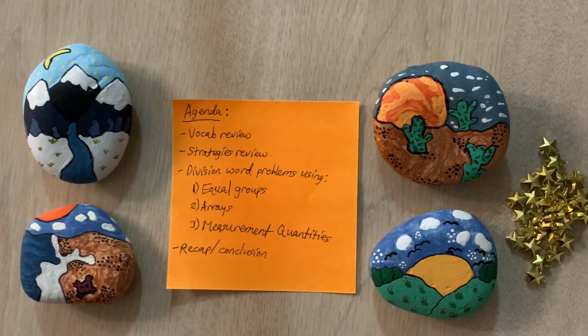It is going to be on word problems using division, and I'm going to give you a brief run through of what this lesson will look like. First, we're going to start off by reviewing some vocabulary words. After that, we'll be reviewing 3 strategies that we can use for division word problems. Next, we'll be solving some word problems that involve equal groups, arrays, and measurement quantities, such as those found in recipes. And after that, we'll be recapping and concluding the lesson.